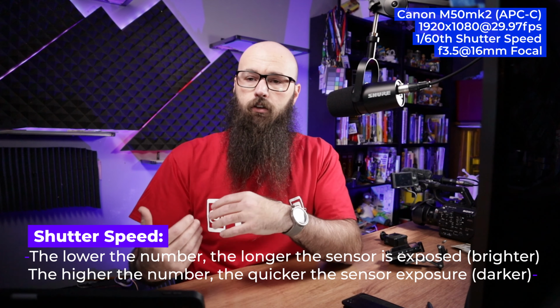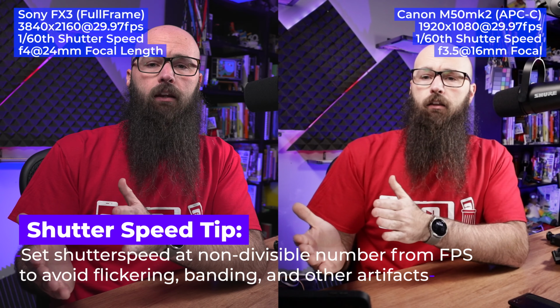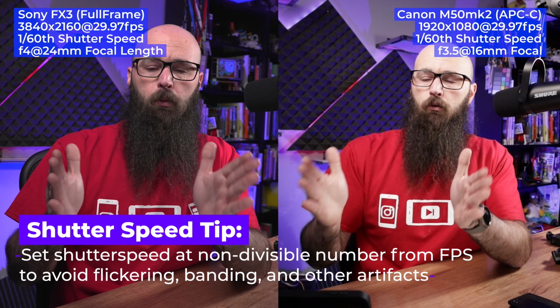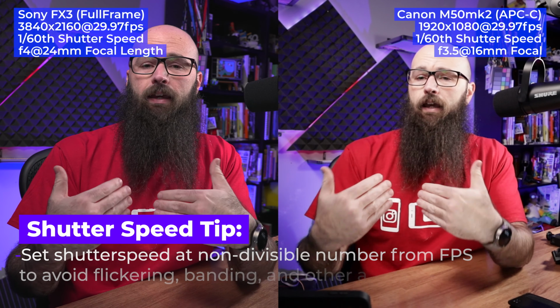But don't go below your frame rate unless you want to do this for a creative effect like we did in the welding video where I was shooting at a 30th of a second, but I set my exposure to 1/15th of a second to create those light streaks. If you're having flickering effect from dimmable LEDs, instead of going 60th of a second for 30 frames, go to a 50th or an 80th of a second. Get off of divisible numbers by 30, and this might help you get rid of some of those flickering issues.